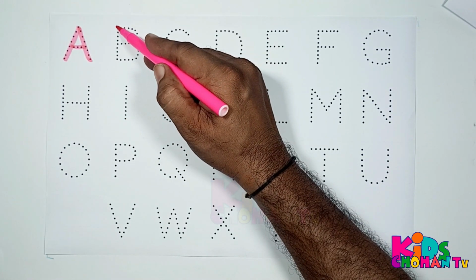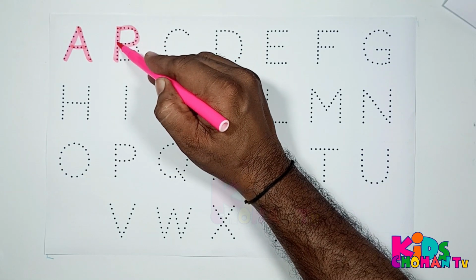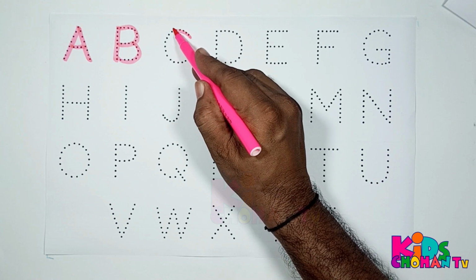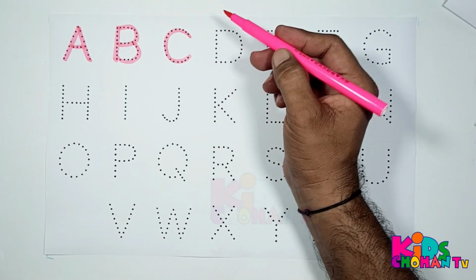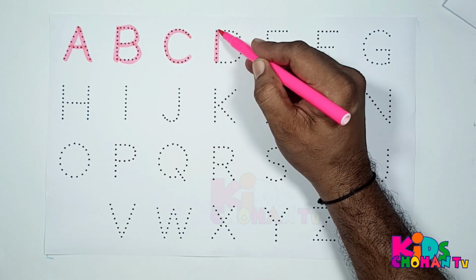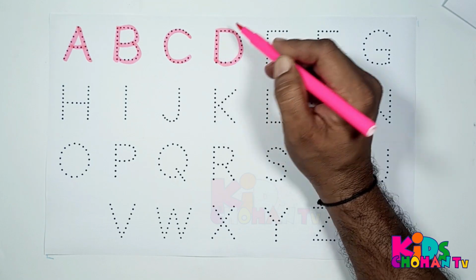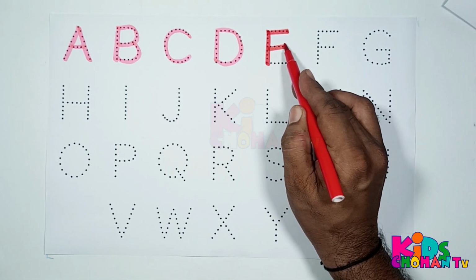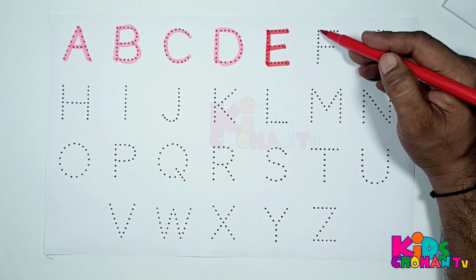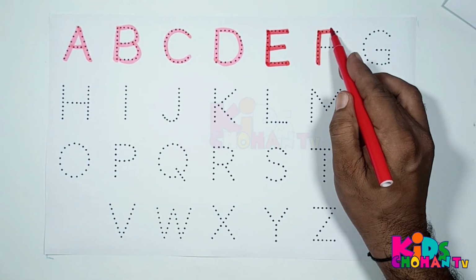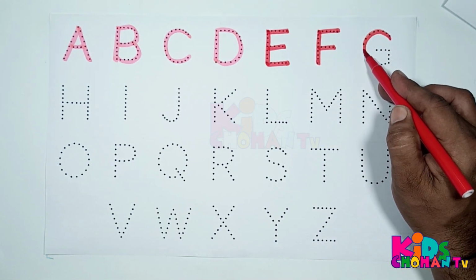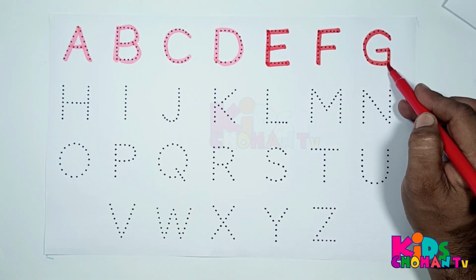A. This is letter B. B. Now we will trace letter C. Yes, this is letter D. Red color E. This is letter F. Now we are tracing letter G.